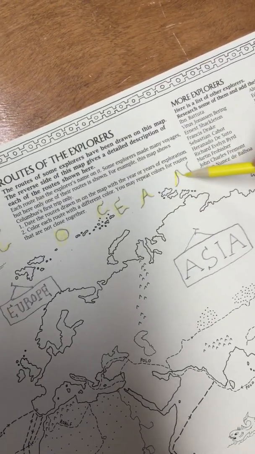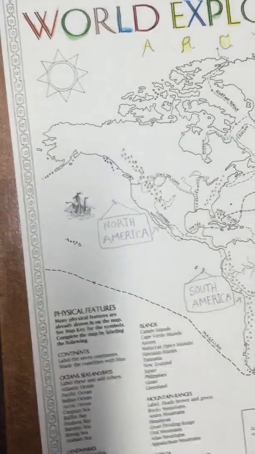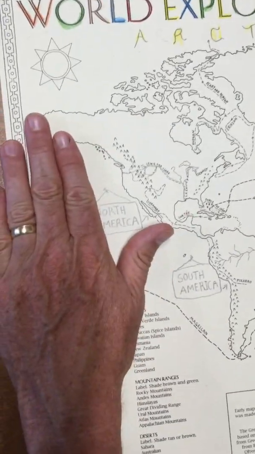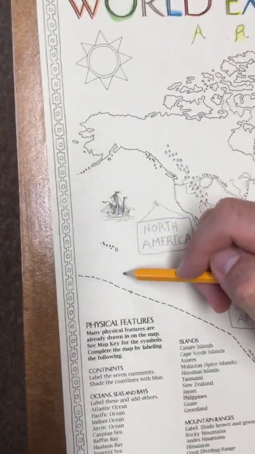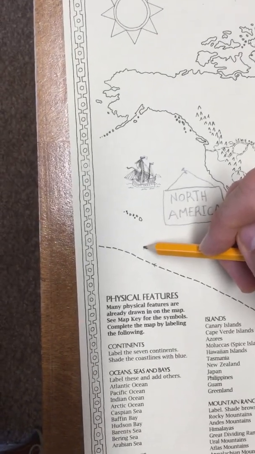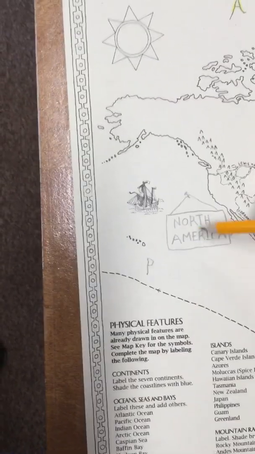Okay, so let's do the Pacific Ocean. Now the Pacific Ocean, we're going to have to label on both sides because the world is round, and we're going to have to write it on each side of the paper. So let's start over here. Pacific.